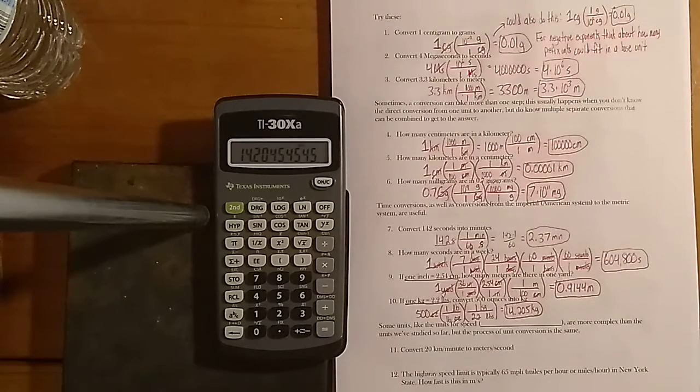I'm going to make one more video, and the next video I make will be about converting more complicated units. As you can see below, we're going to be converting speeds. Okay, I'll be right back.